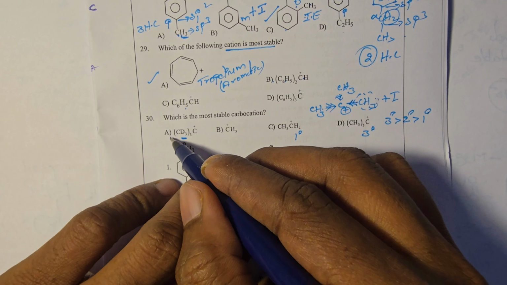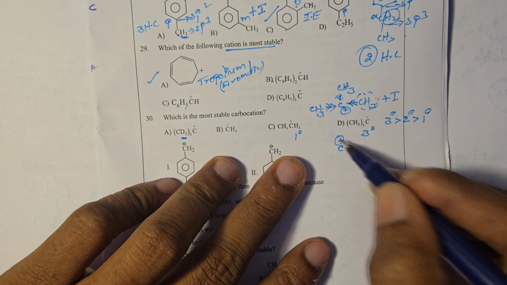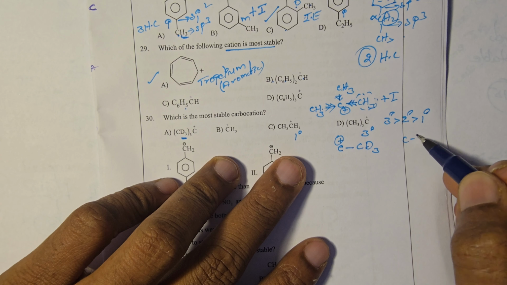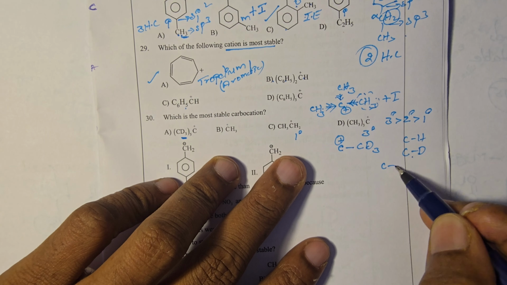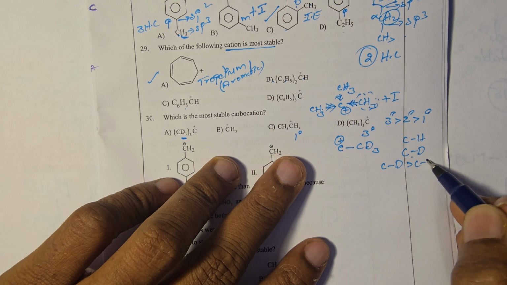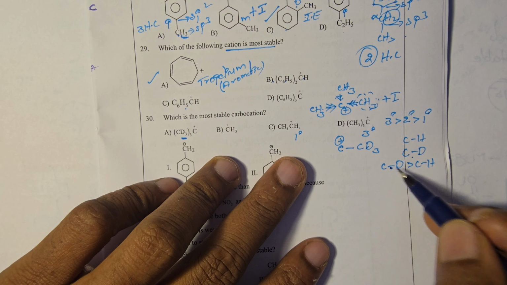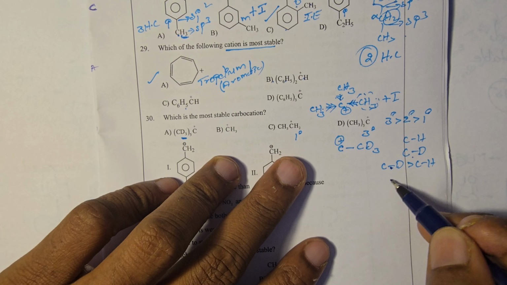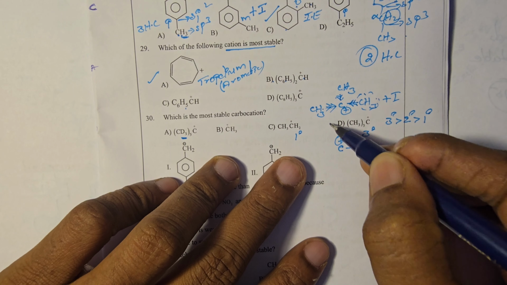But here, in the first option and last option, deuterium methyl groups are connected to that carbocation. Carbon hydrogen bond and carbon deuterium bond: carbon deuterium bond strength is more compared to carbon hydrogen bond. Bond strength is more, so pushing nature is less. That's why it is the least pushing group compared to CD3. So option is D.